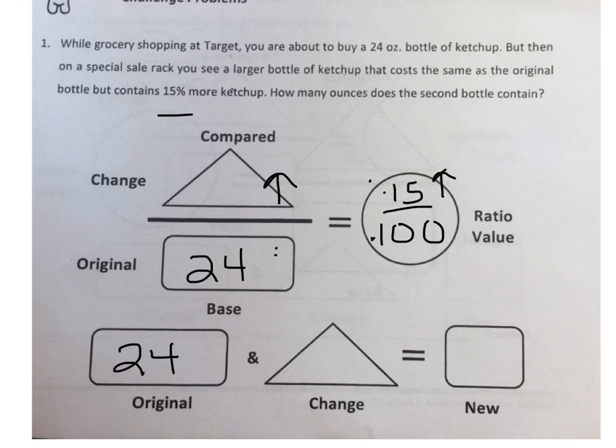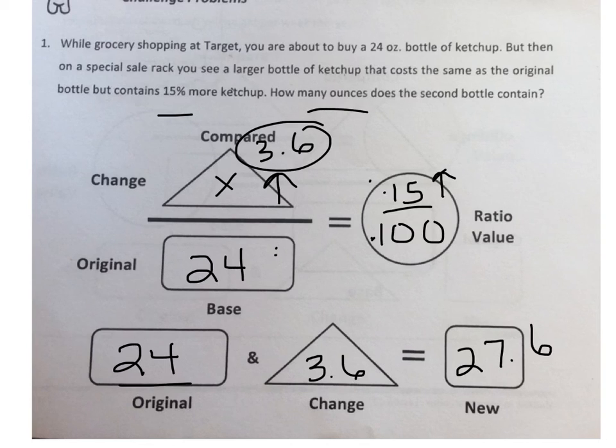So you can take 24 times 15, divide by 100. And you're going to get 3.6 for that spot right here. So 3.6 is going to go right here, and so then obviously I know it's going to go right here. And now I want to know how much the second bottle contains. If it was originally 24 and we're getting 3.6 ounces more, the new bottle that I'm looking at would then be 27.6 ounces.